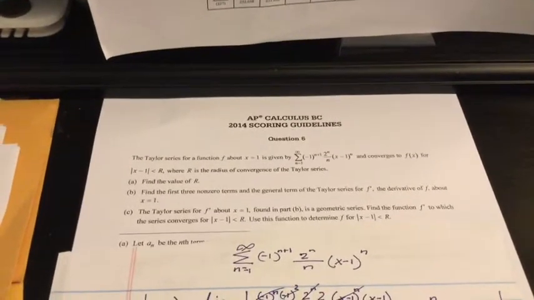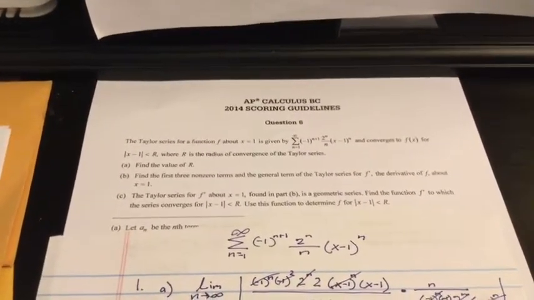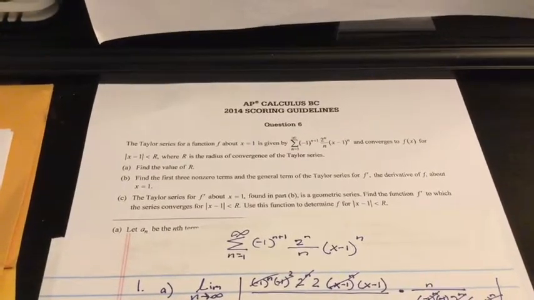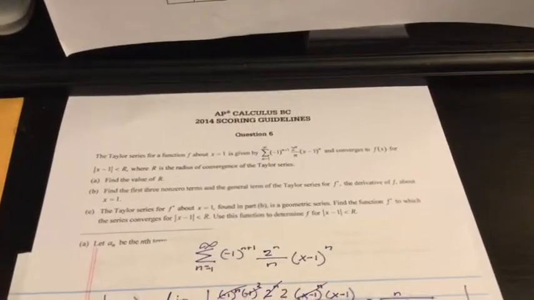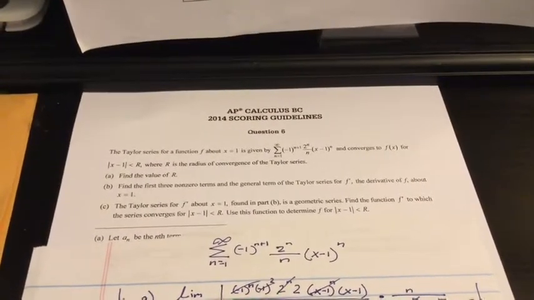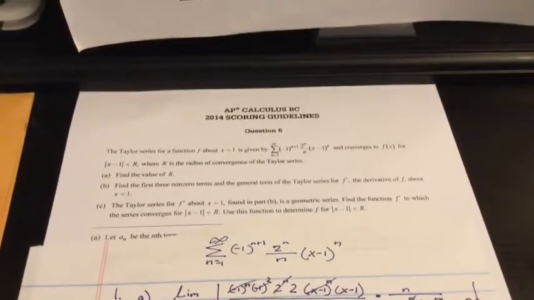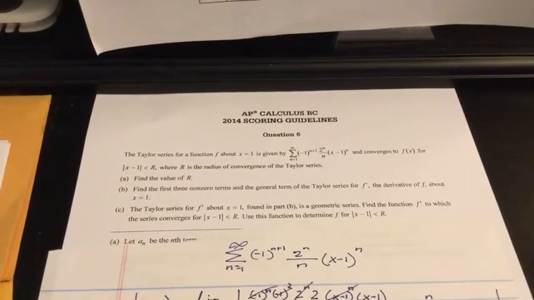Let's go right into this problem. The Taylor series for a function f about x equals 1 is given by the series n equals 1 to infinity of negative 1 to the n plus 1 times 2 to the n over n times x minus 1 to the n, and converges to f of x for absolute value of x minus 1 is less than r, where r is the radius of convergence of the Taylor series. So let's first look at part A, find the value of r.